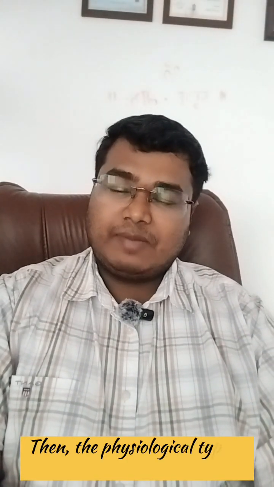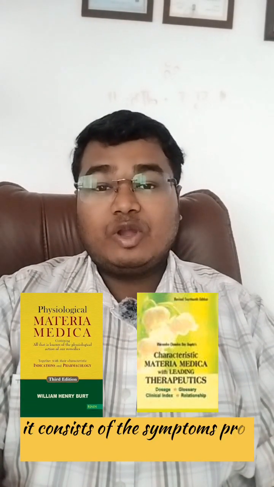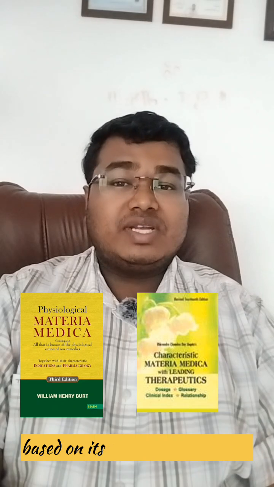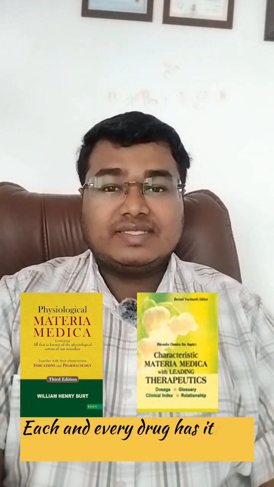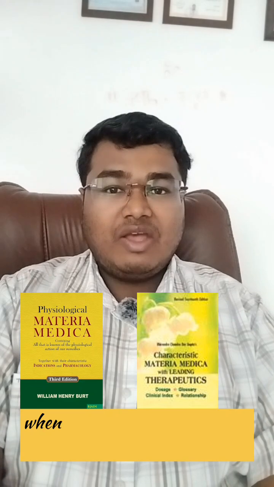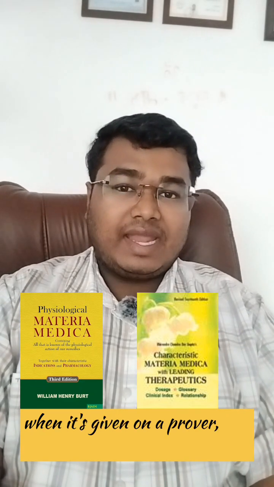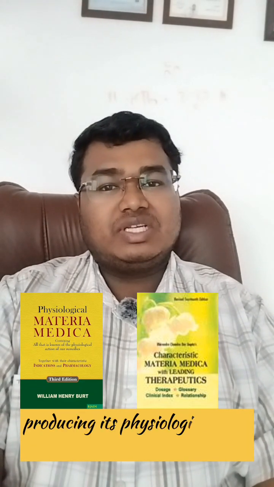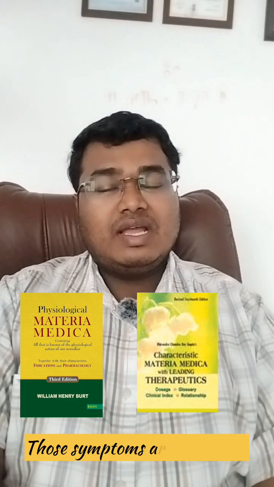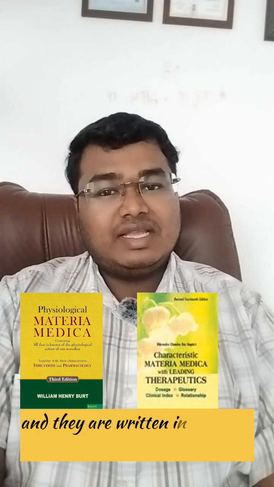Then the physiological type of Materia Medica consists of the symptoms produced by drugs based on their physiological action. Each and every drug has its own physiological action. When it's given to a prover, it starts producing its physiological action. Those symptoms are considered and they are written in this Materia Medica.